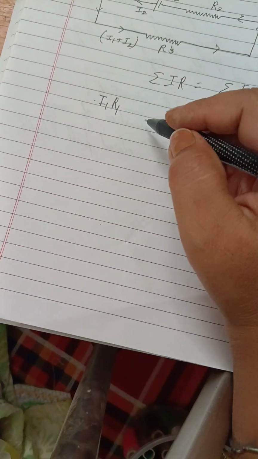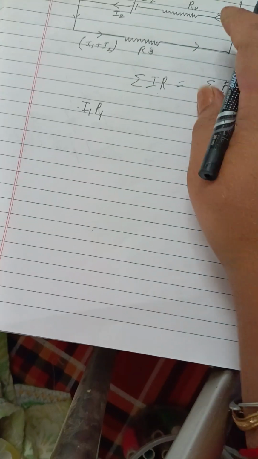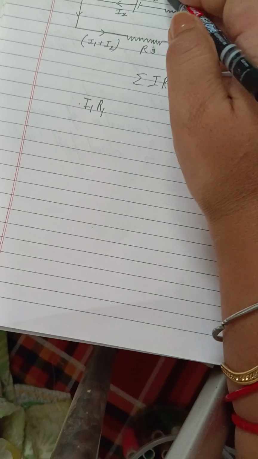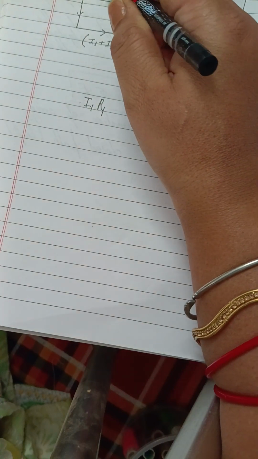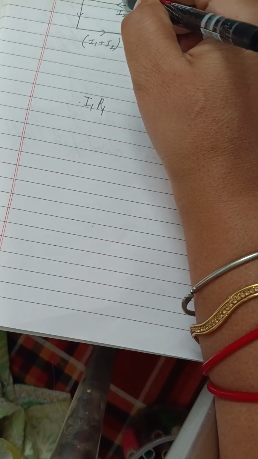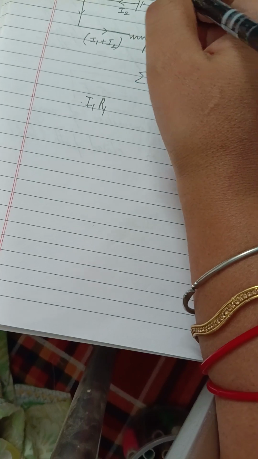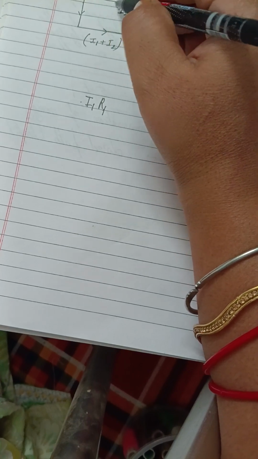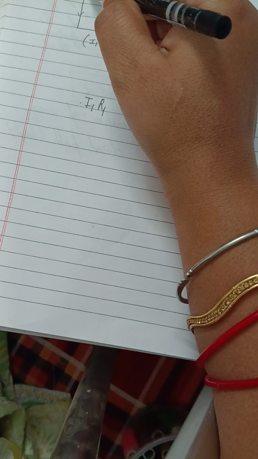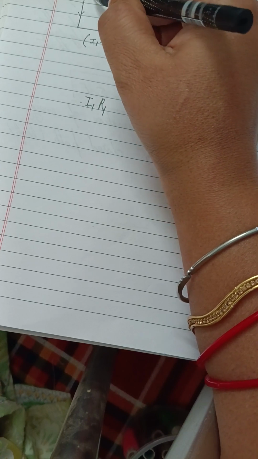Okay, now again you can see that here I1. Now again the current will move over here, and it follows this loop. So now when it comes to this side, the current direction is this side, now moving over here.